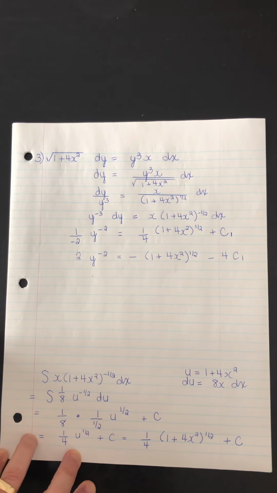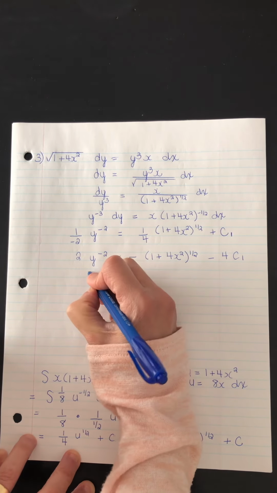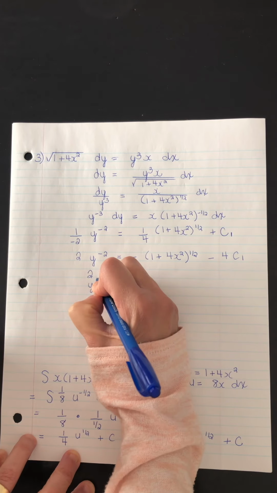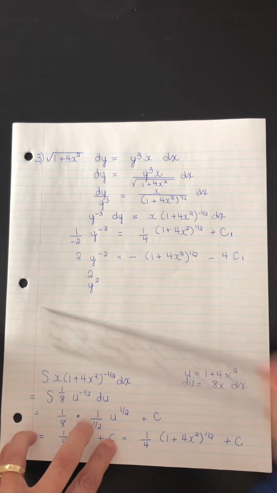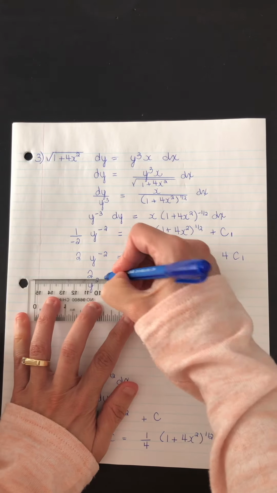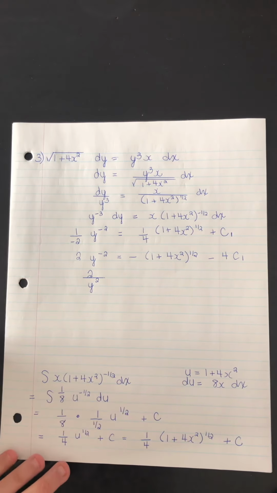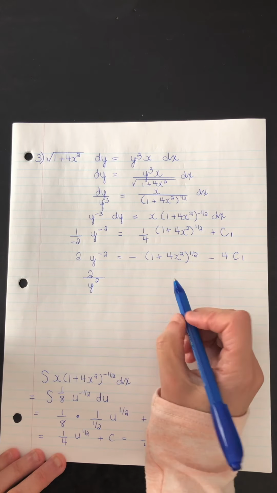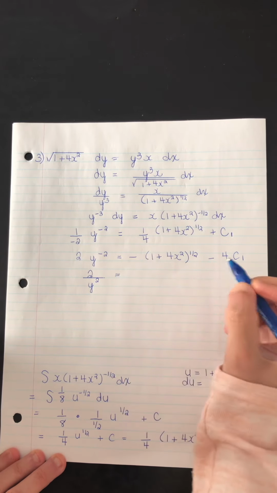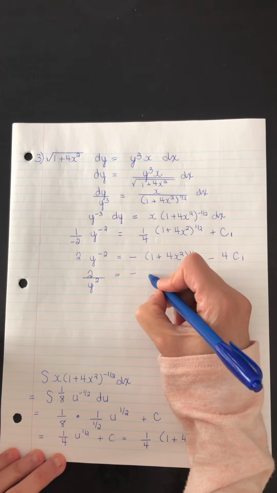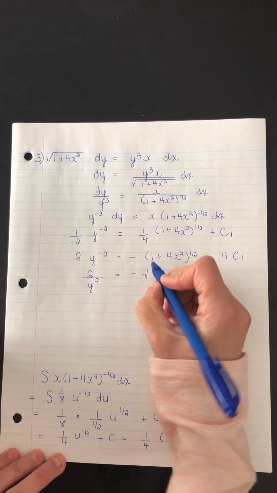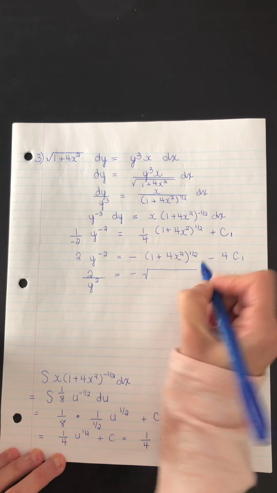Cleaning this up a little bit more, I can change this back to a positive exponent, so it's 2 over y squared, like that. And I can also change this back to radical form right here.